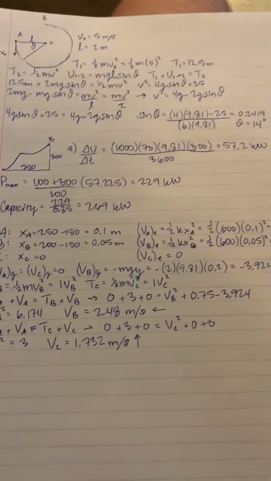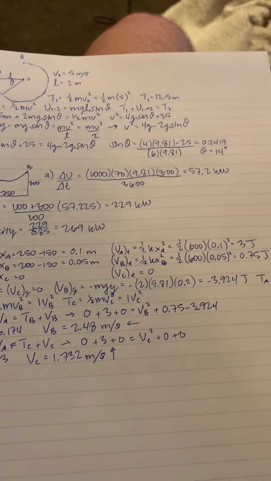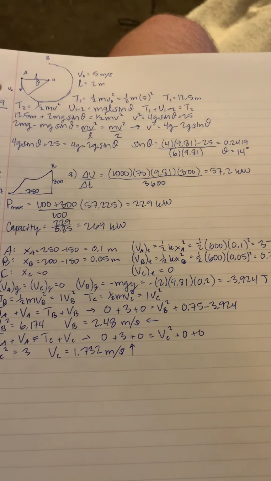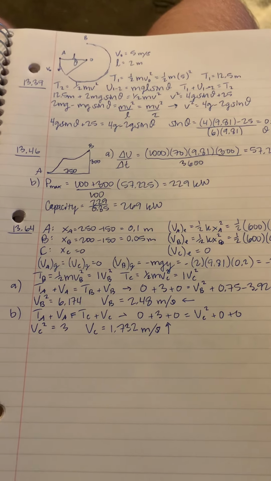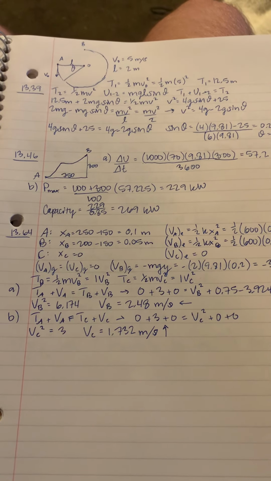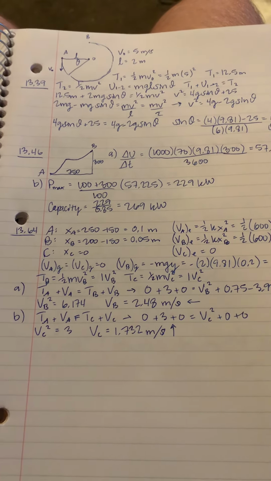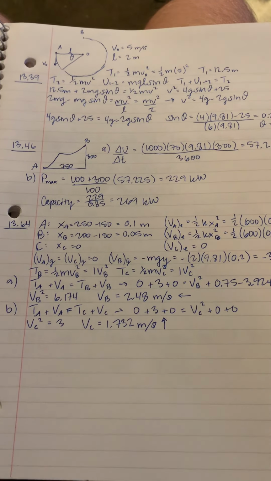And this one was kind of cool. Look for your average power, your delta U over delta T. And then your max power is 229, and then divide that by a motor that's 85% efficient, and you get 269.